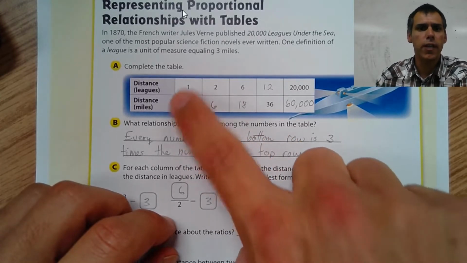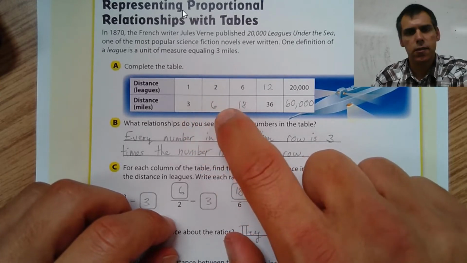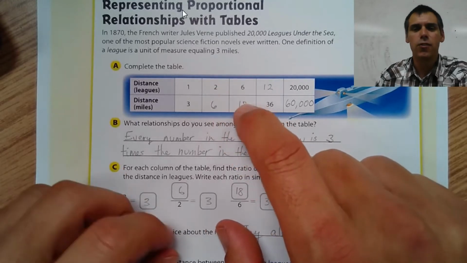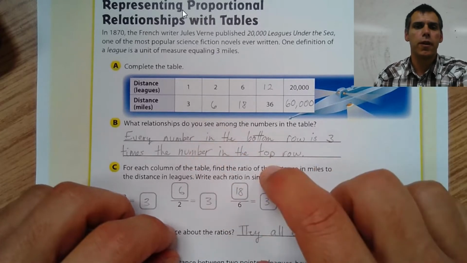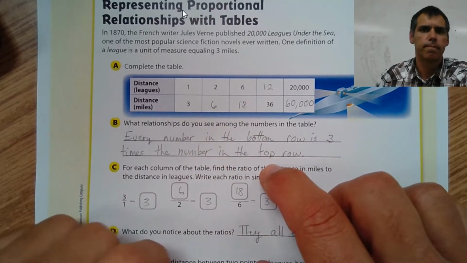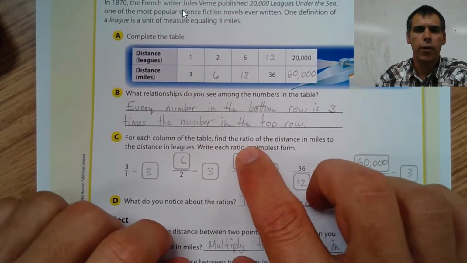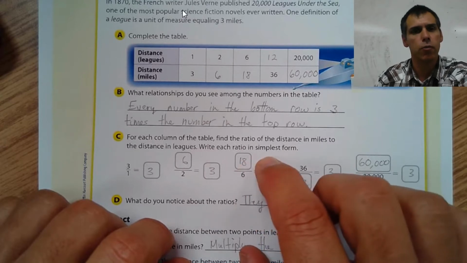Okay, well, in our table here, we see that 3 is 3 times the size of 1, and 6 is 3 times the size of 2, and so on. So every number in the bottom row is 3 times the number in the top row. Okay, from each column in the table, find the ratio of the distance in miles to the distance in leagues. Write the ratio in simplest form.